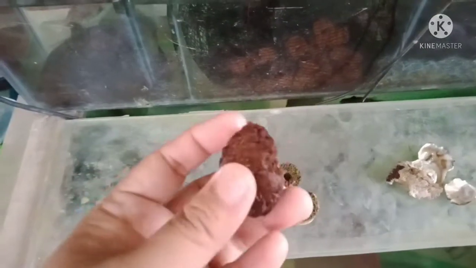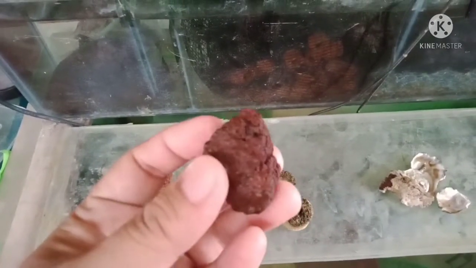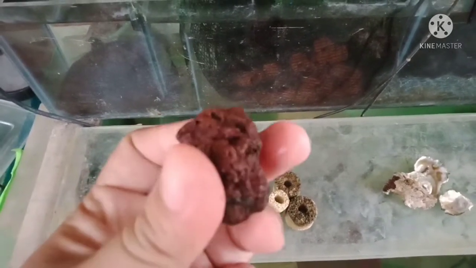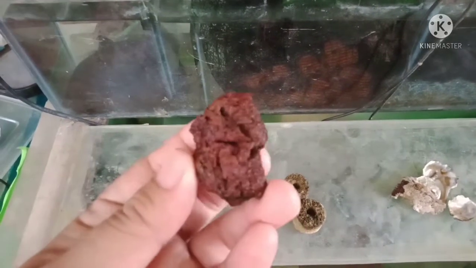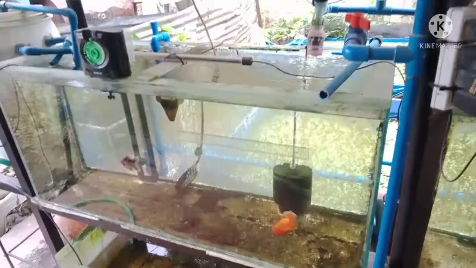Okay, now this here, I've just removed this from one of my filtrations, and this filter media right here is actually packed with beneficial bacteria. So what I will show you now is how I clean my filter media and still retain the bacteria in them. Because if we just clean this filter media, the bacteria in them might get washed out or even get killed, and that's not really healthy for your aquarium.